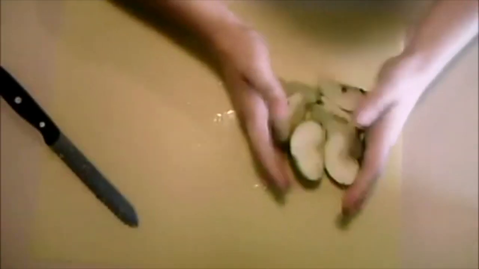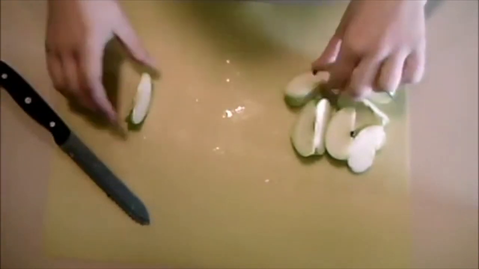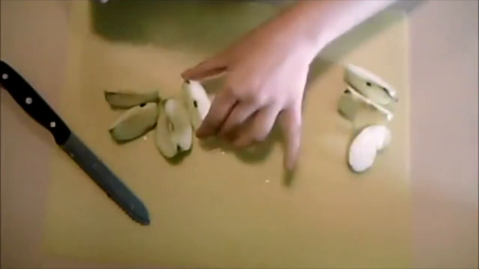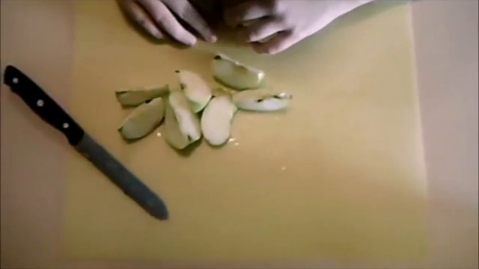You can do the same thing with any numbers. So here you've got your 8 pieces of the whole. This would be 1/8, then 2/8, 3/8, 4/8, 5, 6, 7, and 8, which makes a whole apple.